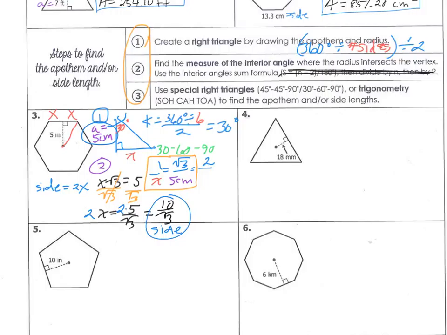So, no, we're not done yet. I told you these are hard. So all we did was find the side. Well, you're writing small. I told you guys write small.